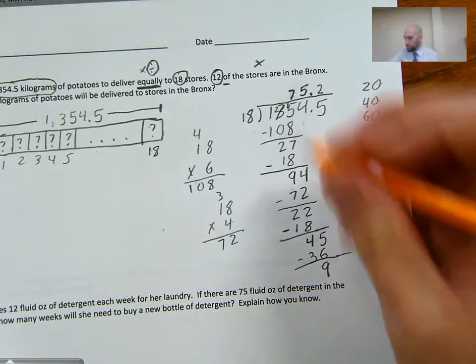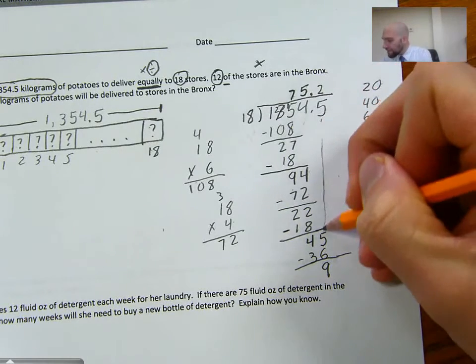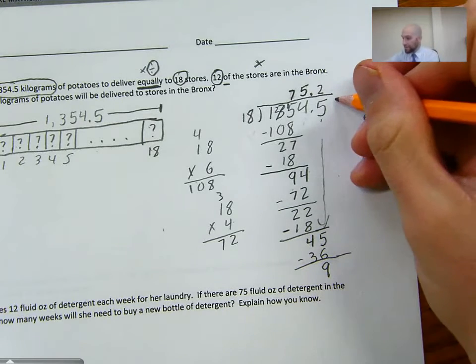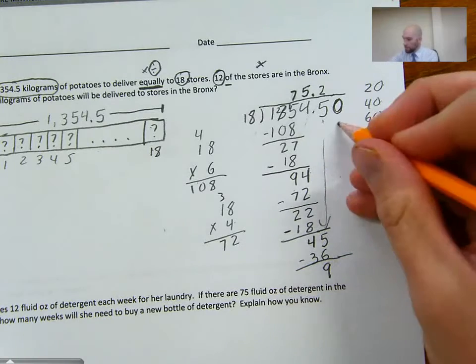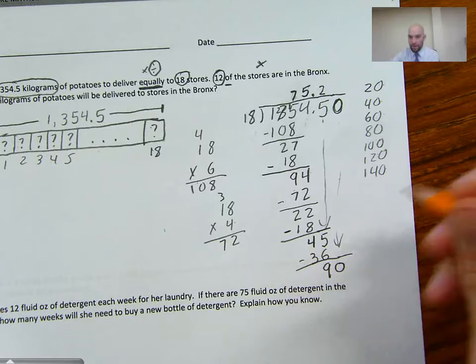We have to remember we already brought down this 5. It's important to keep everything lined up. So we need to add a 0. So we're going to add in the hundreds place here. And we're going to bring our 0 all the way down. And we get 90.